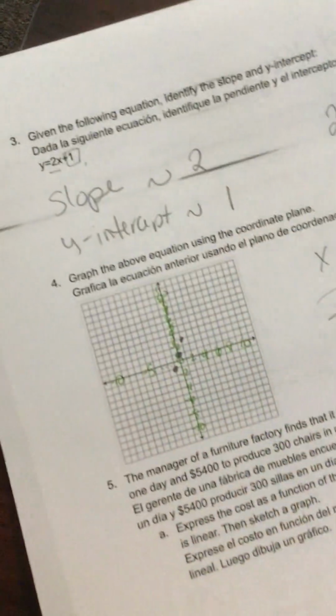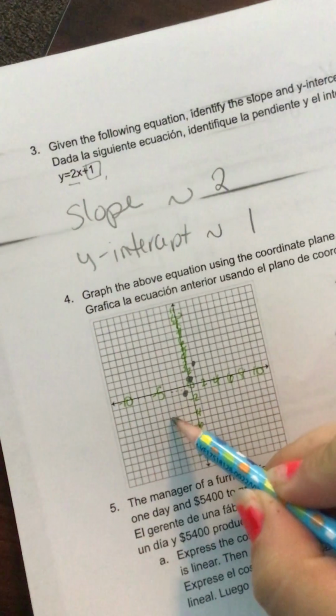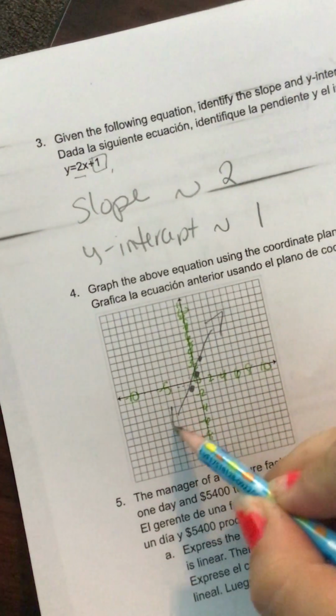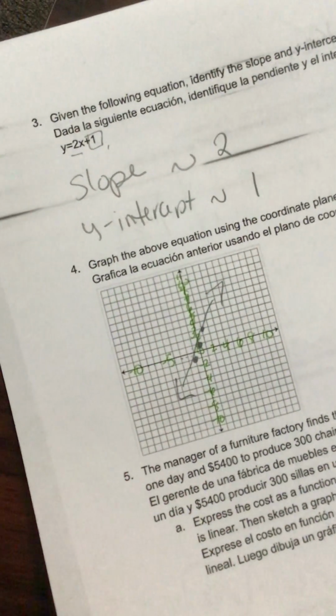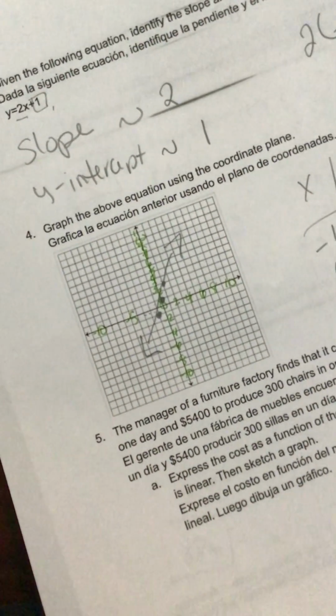There it is. And you should notice that it makes a line. Then you're going to connect those and put an arrow on each end, indicating that it's continuing on forever and ever.